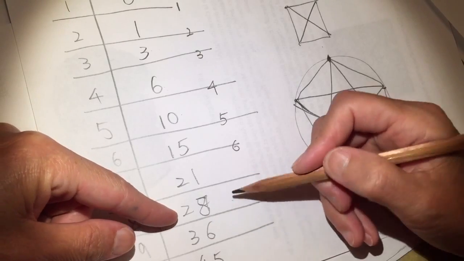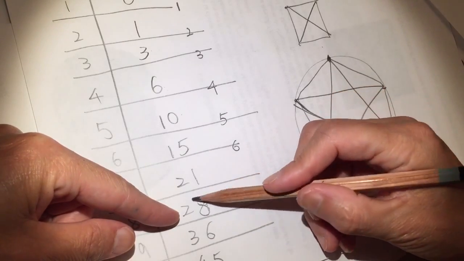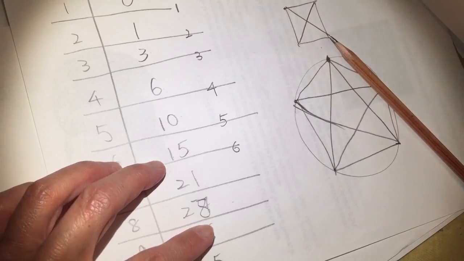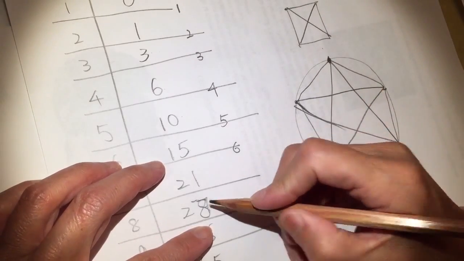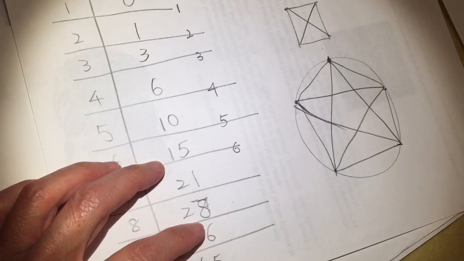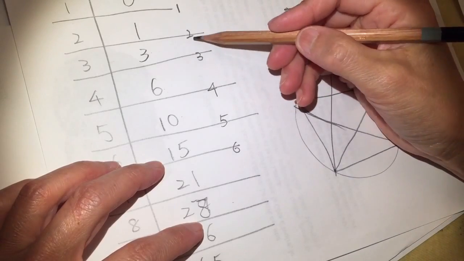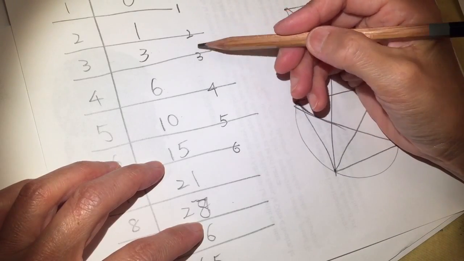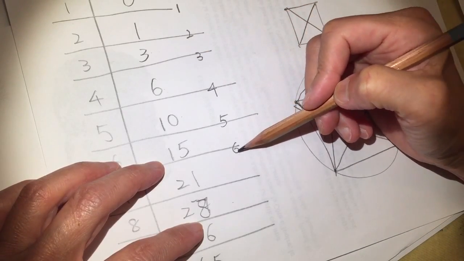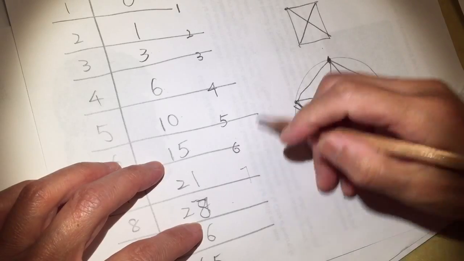28 or 27. Let's see. I think I have done it wrong. I start to see the pattern 1, 2, 3, 4, 5, 6. This should be 7.